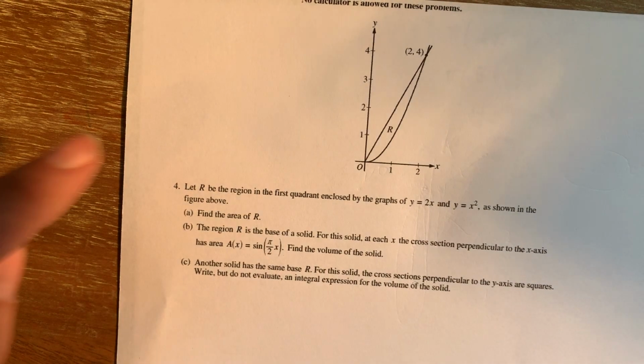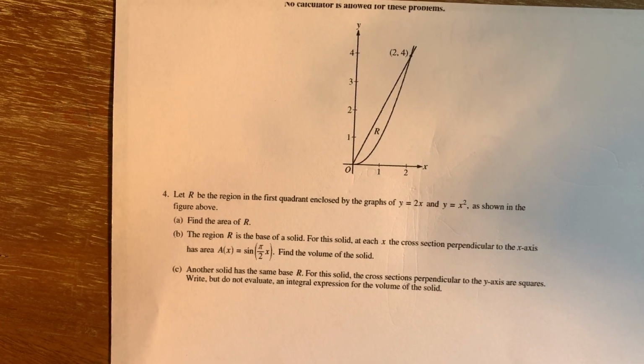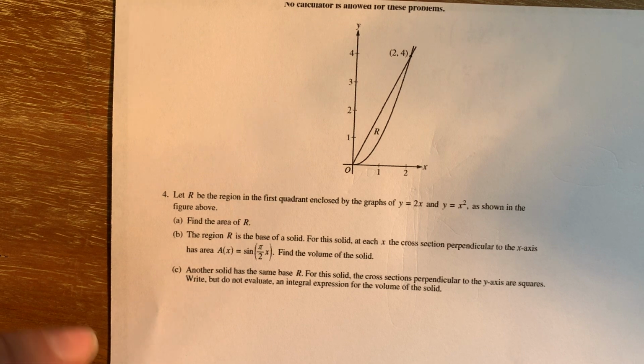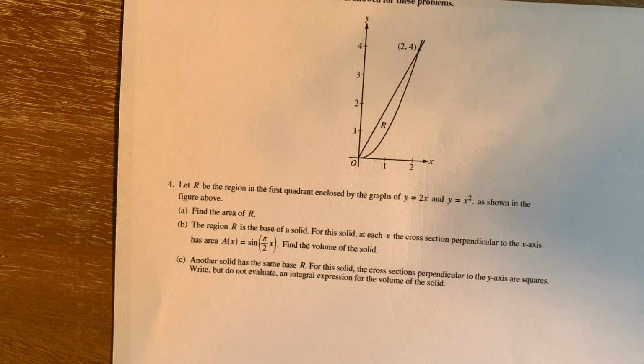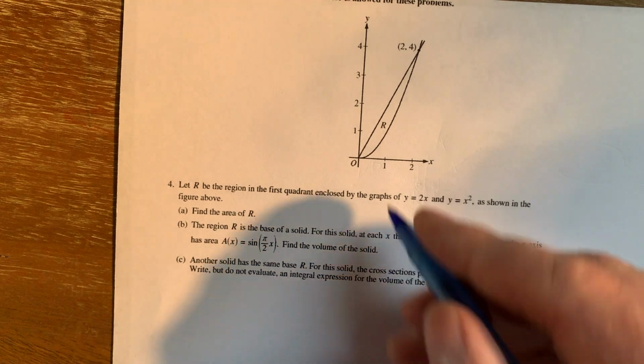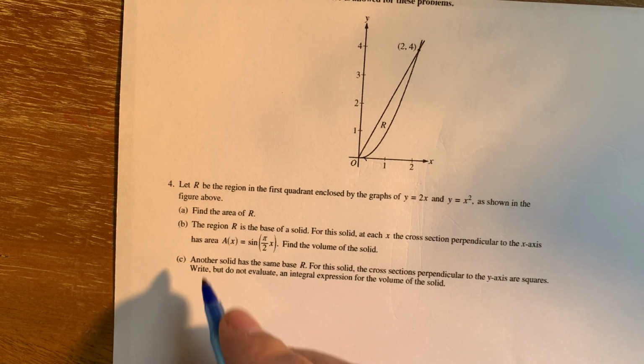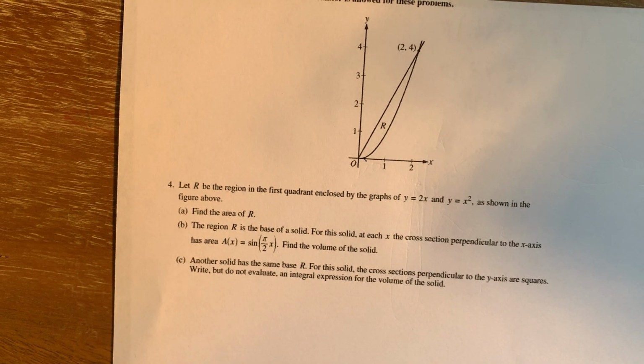Now guys, these are old AP free response problems. Not everything will be going around the y-axis and stuff like that. So don't start thinking everything is going to be this type of problem now. Most problems are normal, just like before. So let's look at this. Find the area of R. Go ahead and do that on your own.